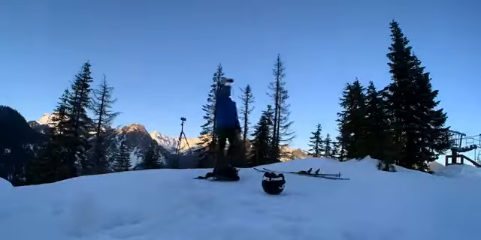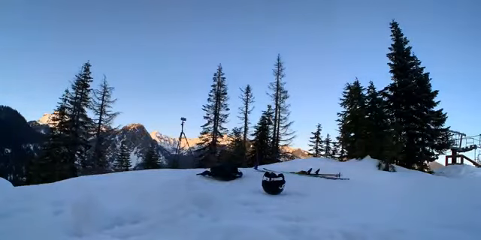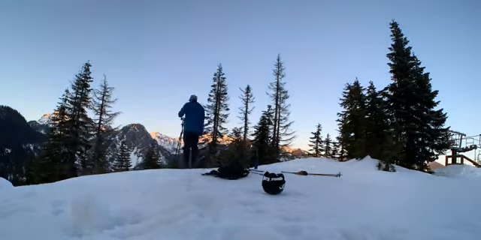All right, I just got to the top of the mountain. I've started a time lapse because the light's kind of fading quickly, but I'm gonna go over a few of the features that we've built and show you how I'm using them right now.